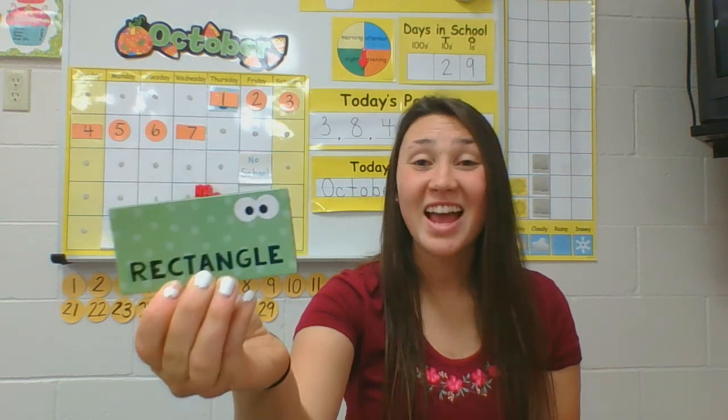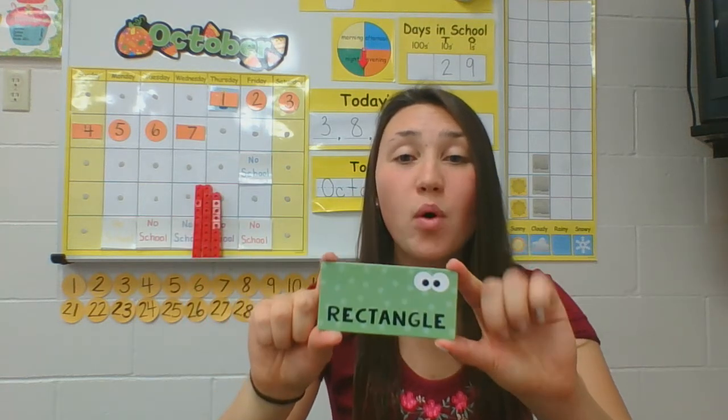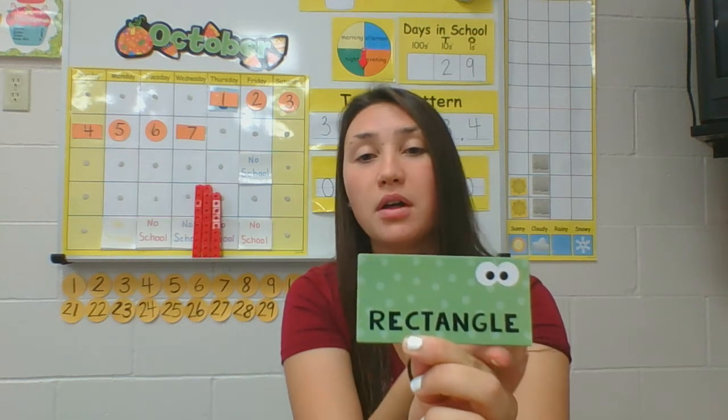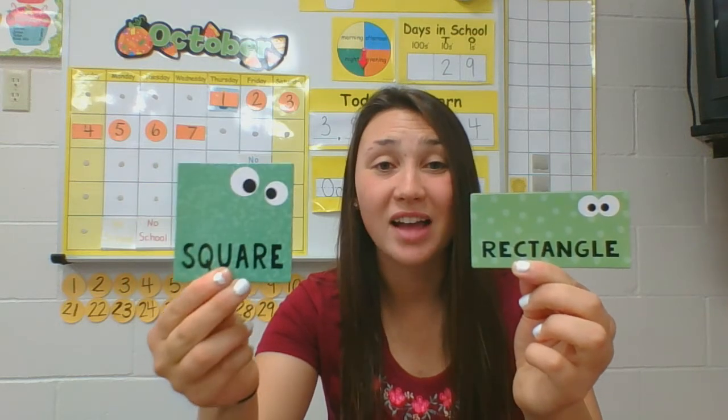What shape is this? Yeah, this is our new one, right? This is a rectangle, which we learned about in math yesterday. This has 4 sides, as you can see, 1, 2, 3, 4, and another shape that has 4 sides. What other kind of shape has 4 sides? Do you remember the other one that we know? Yeah, it's a square. A square also has 4 sides.